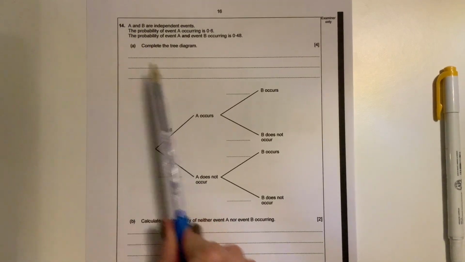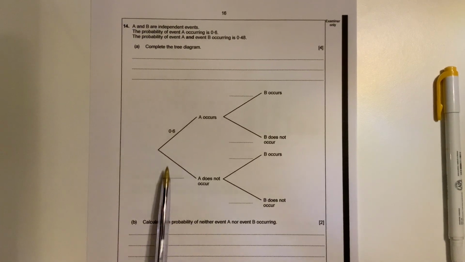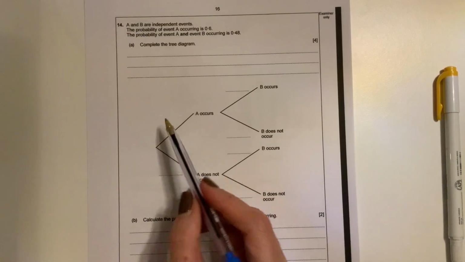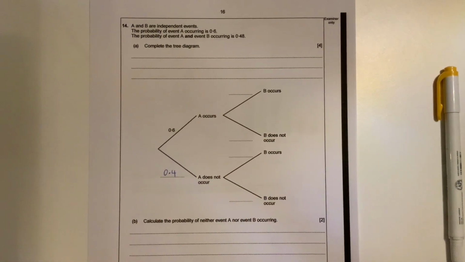Question 14. So first of all, it's a probability tree diagram. There's one thing that I can just do straight away without even thinking, which is knowing the other branch here. So these two branches always add up to 1. So 1 take away 0.6 is 0.4. Okay, so I've got 1 mark just for doing that, and I haven't even read the question. So let's actually now have a look.